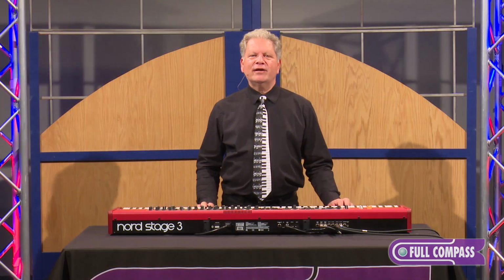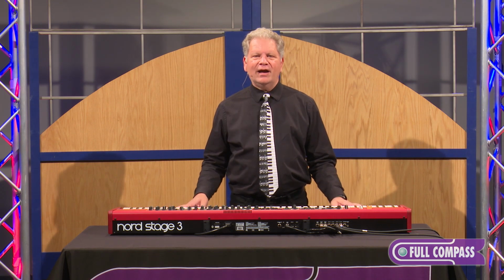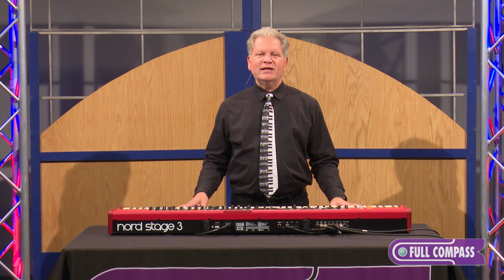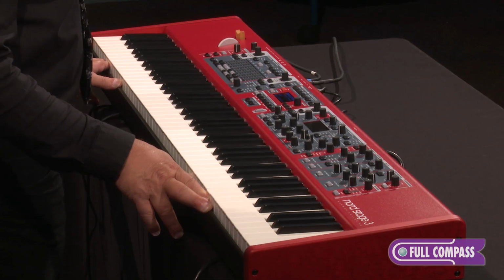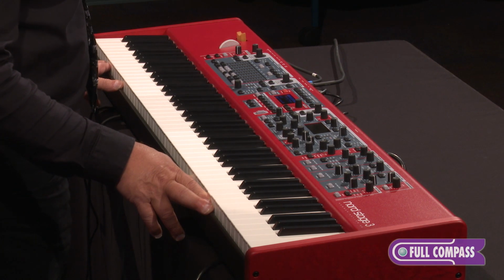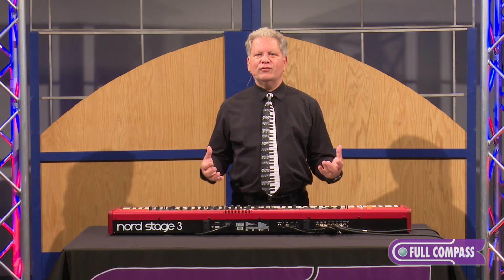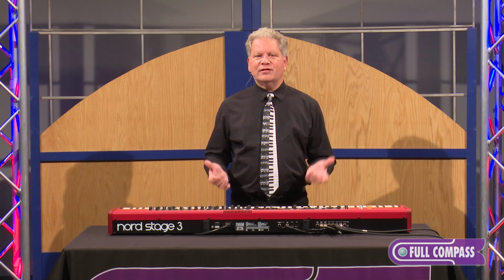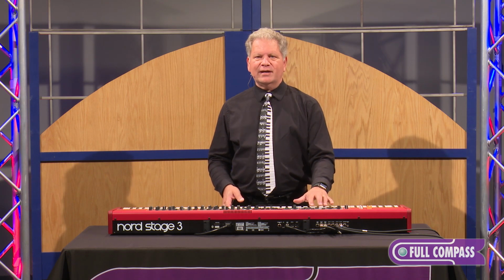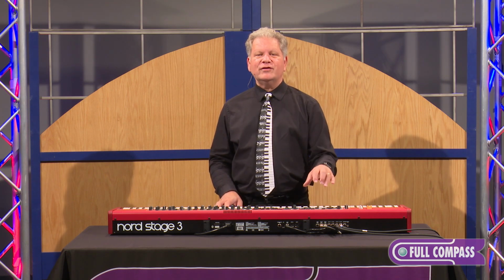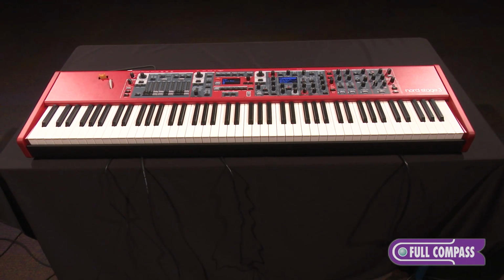The Nord Stage 3 comes in 3 different keyboard lengths. You have the 88-note fully hammer-weighted action, you have a 76-note HP hammer-weighted action, and then you have a 73-note that uses a waterfall keyboard found on most organs. This gives you a choice in terms of touch. The nice thing about the 73 model is instead of using their light tree mechanism as drawbars, there are actually physical drawbars. So those are some of the great improvements made to the Nord Stage line.